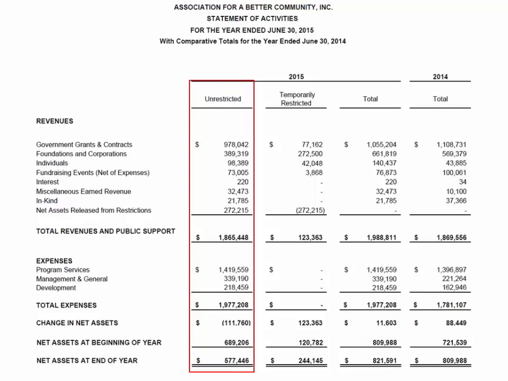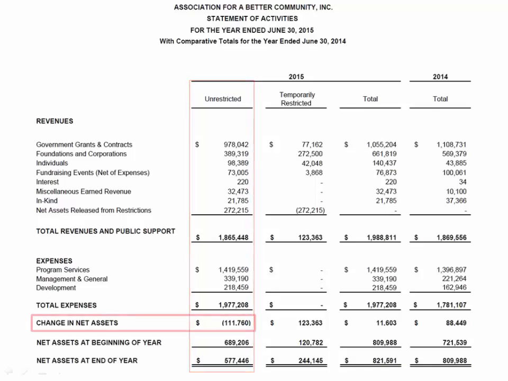If we want to look at one place in particular, and probably the most important number on the statement of activities is the change in net assets in the unrestricted column. Change in net assets on an unrestricted basis is our true operating results for the year. That's our bottom line, even though, as you will notice, it does not appear on the bottom line in the statement of activities. That is still our operating result for the year.